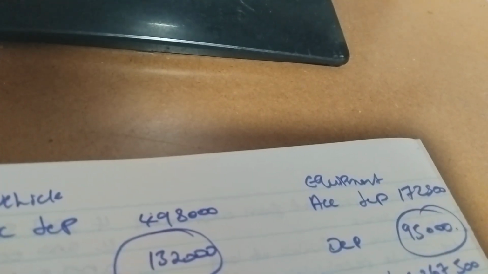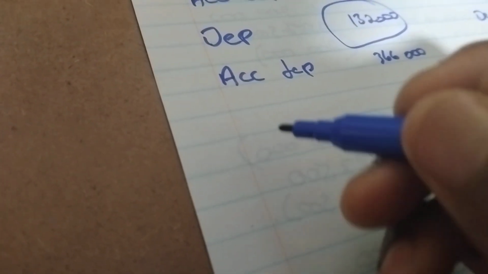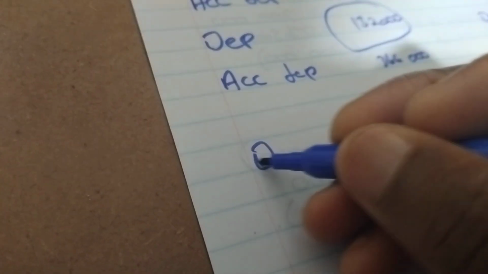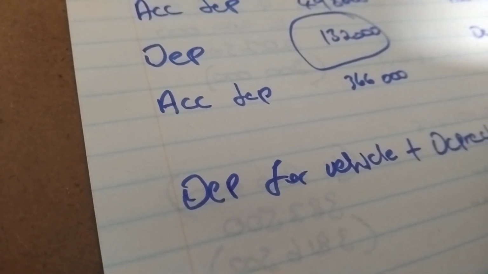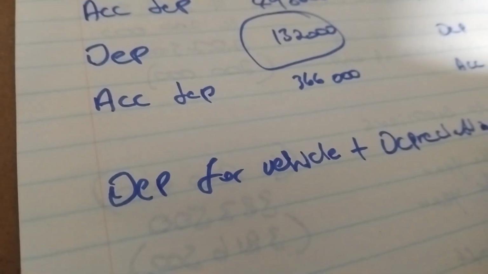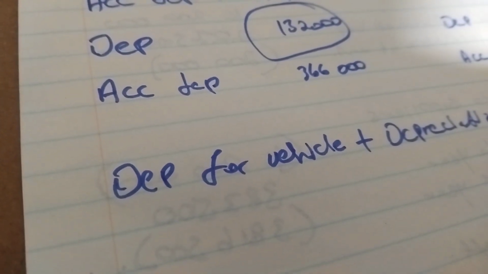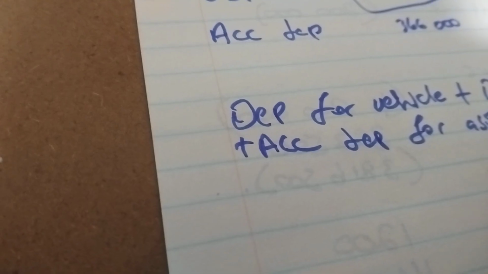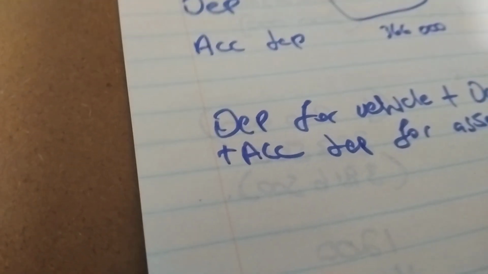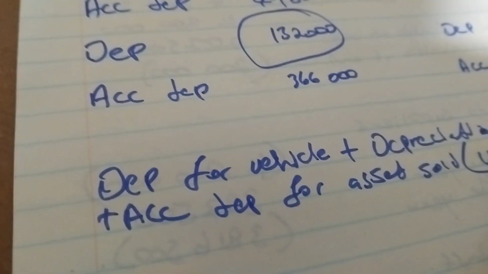So we're going to add three things when it comes to depreciation. Depreciation for vehicle, plus depreciation for equipment, plus accumulated depreciation for assets sold. Assets sold can be vehicle or equipment.